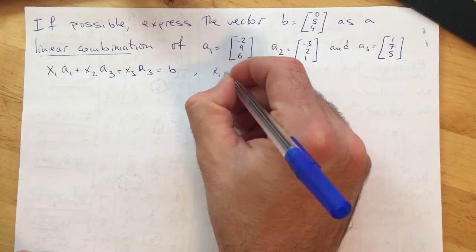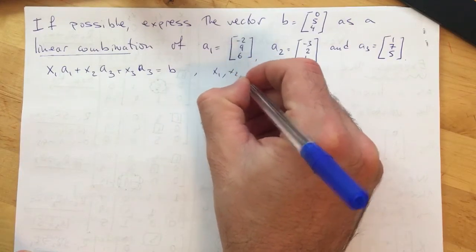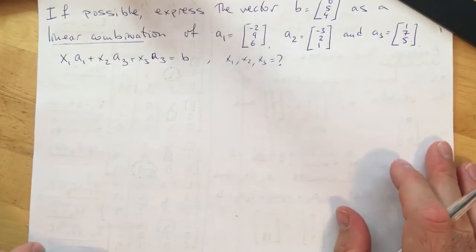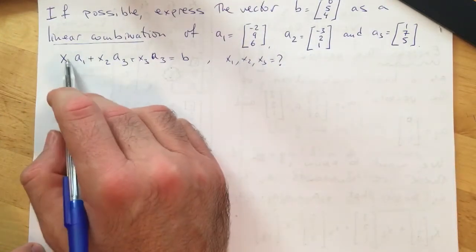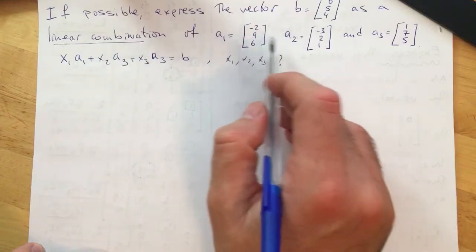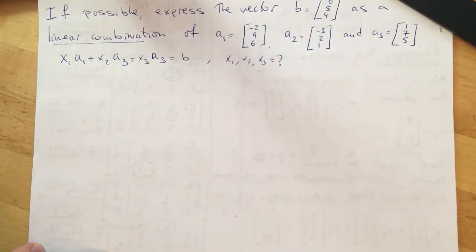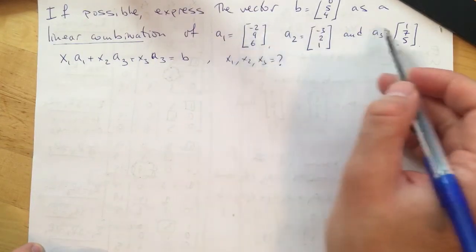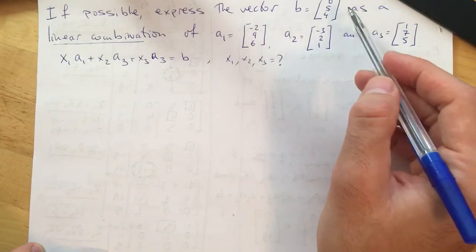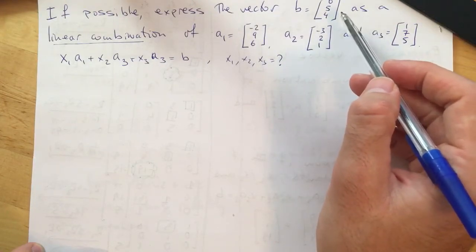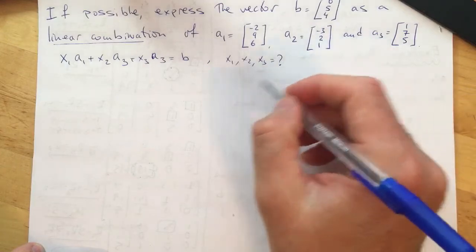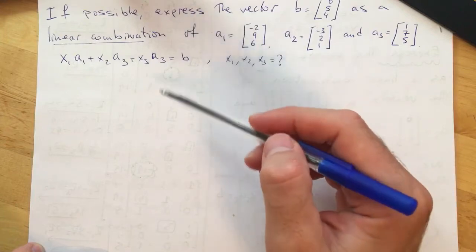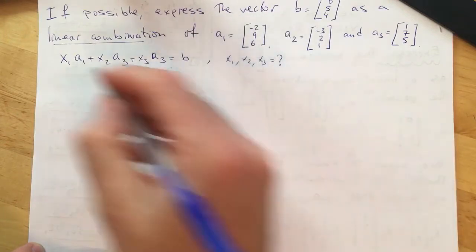So the question is x1, x2, and x3, how much are they? As we said in class, you multiply x1, x2, and x3 by the vectors a1, a2, and a3, multiply the weights within the vectors, then add the vectors, and you're going to get something very similar to a system of linear equations. Or in order to speed up the process, because we know that we can observe systems of linear equations also as vector equations, what do we do?